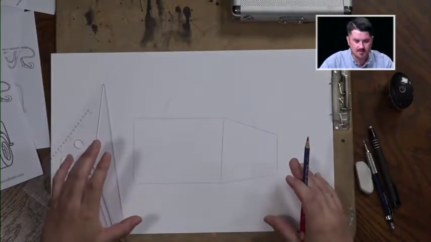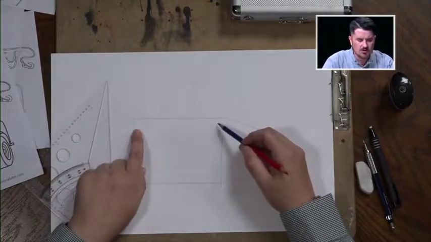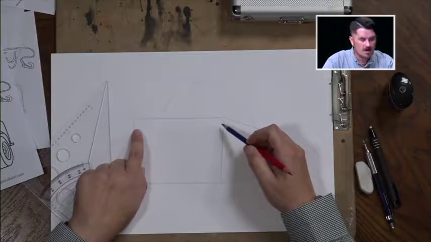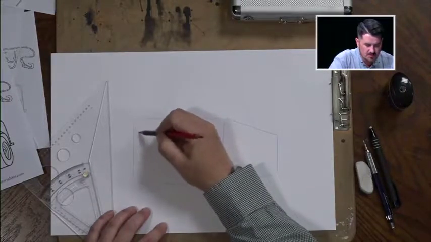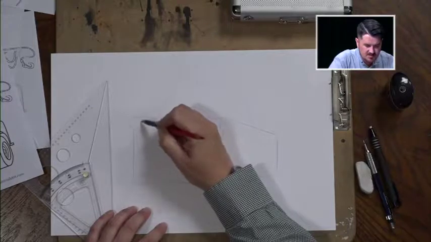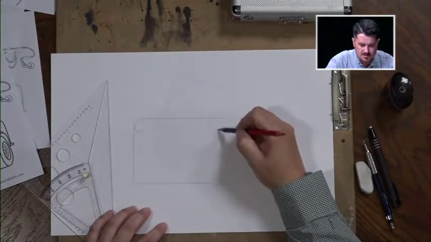The first thing that I want to do is start in the 2 corners of my front rectangle, and I'm actually going to put a circle in here, okay? This is for the headlights. So you've got one here, and you're going to add another one right here. On each side you're going to put a circle.